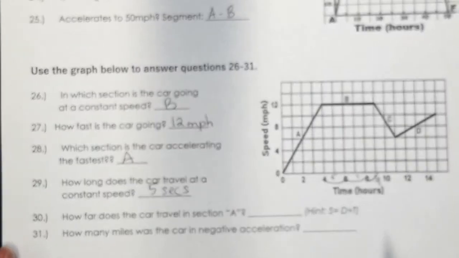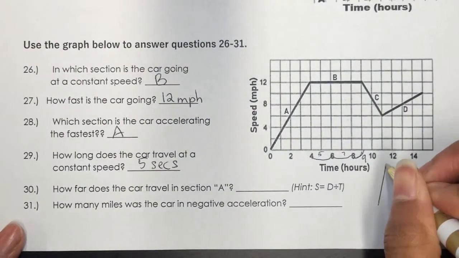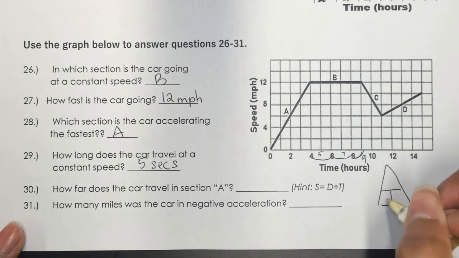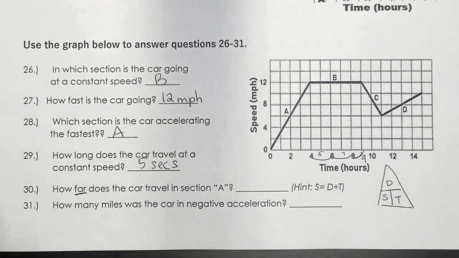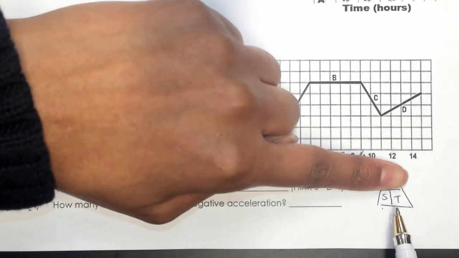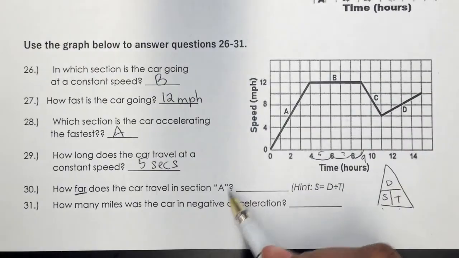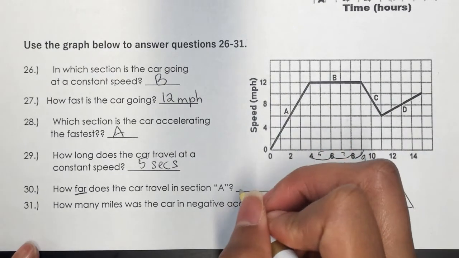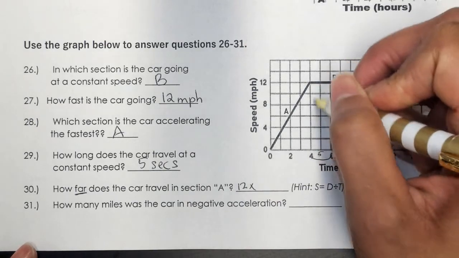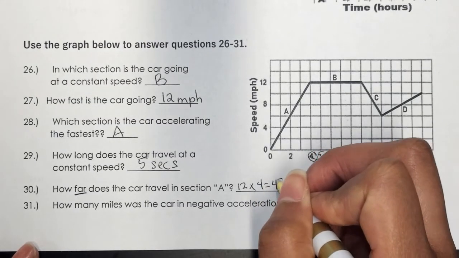How far does it travel in section A? So this is where I showed you guys the triangle, where I told you to use your triangle. How far is a distance? So if I cover up D, I need to multiply my speed times my time. So for section A, right here, my speed is 12, and my time is 4. So 12 times 4 is equal to 48 miles.